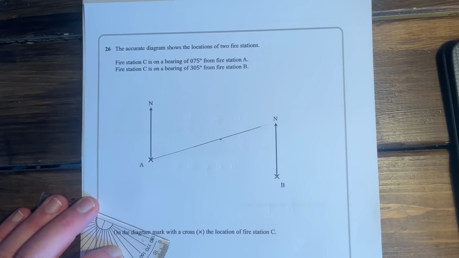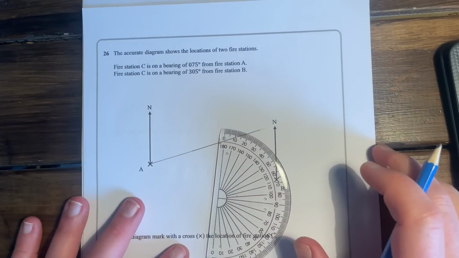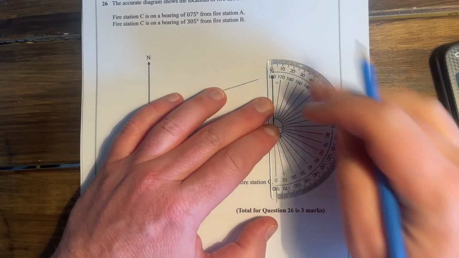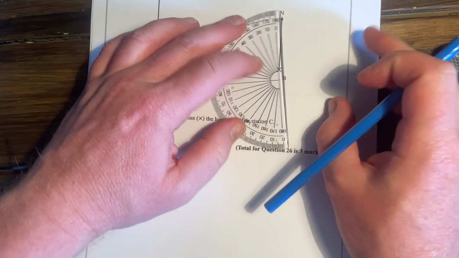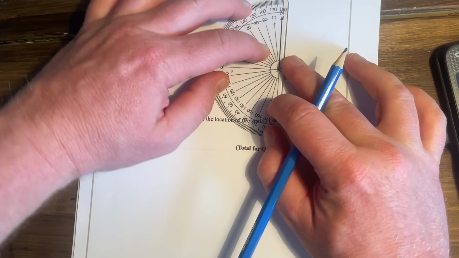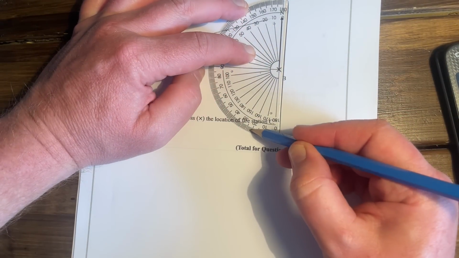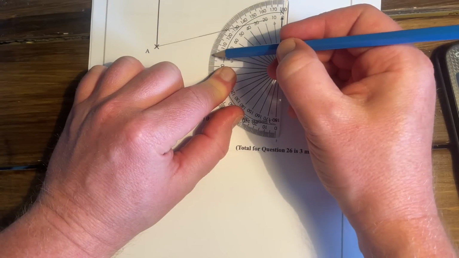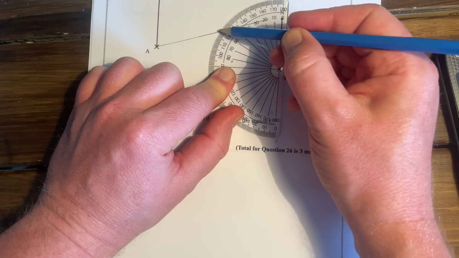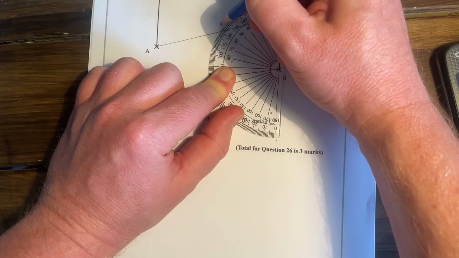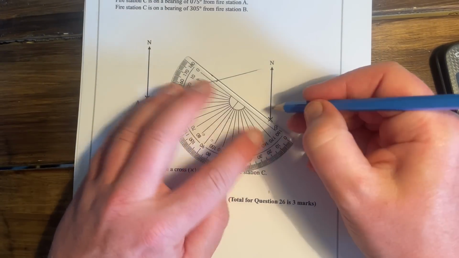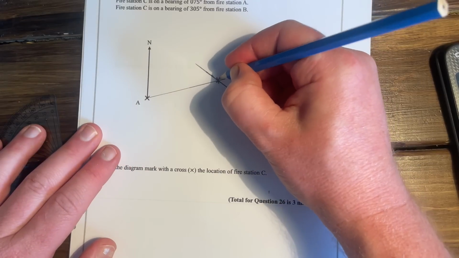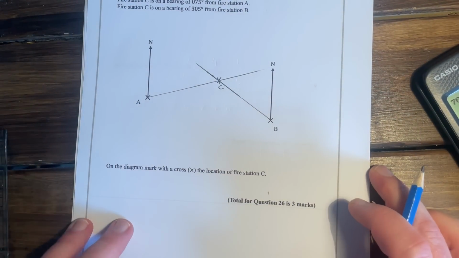Fire station C is on a bearing of 305 from fire station B. If I had a full protractor, I could just measure that right round now, but we've got 180, and then I've got to carry on counting up to 305. Obviously, if you know the shortcut, you can do that as well, but 180, 190, 200, 210, 220, 230, 240, 250, 260, 270, 280, 290, 300, 305 would be there. So where these two lines cross, that is where fire station C would be.